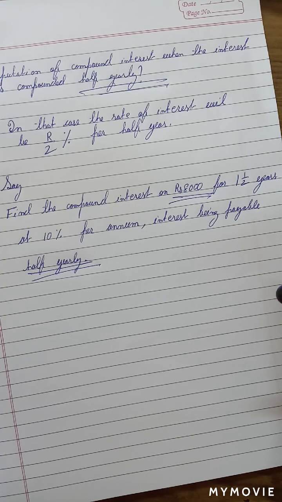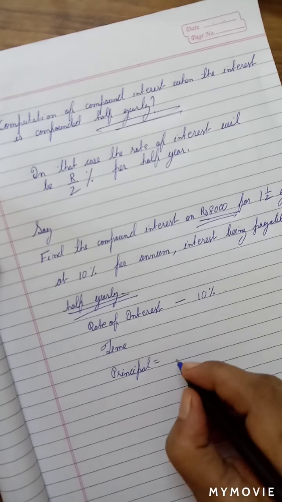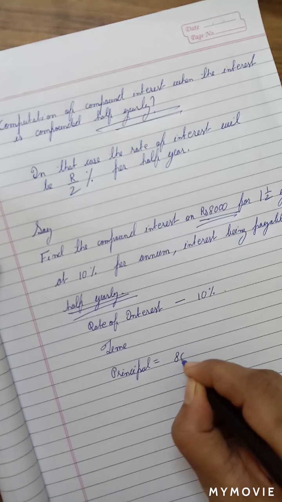Last time we studied cases where the interest was calculated annually. Here it's a different situation. Here the interest is payable after every 6 months. So what to do in such a situation? Let's understand. Now we know the rate of interest is 10%.